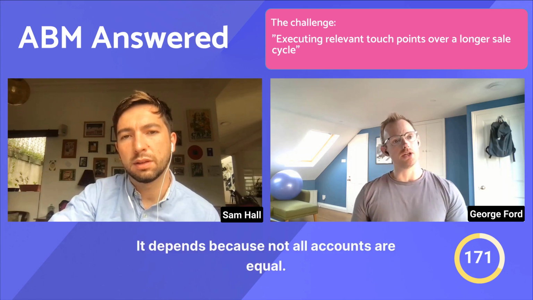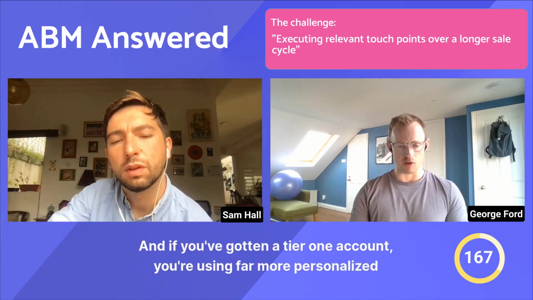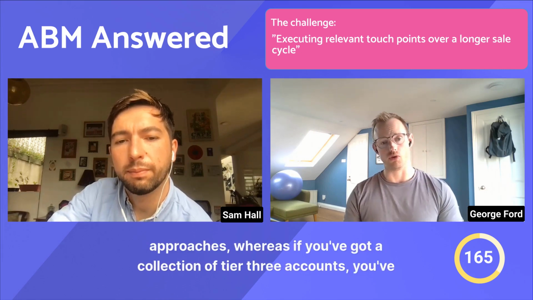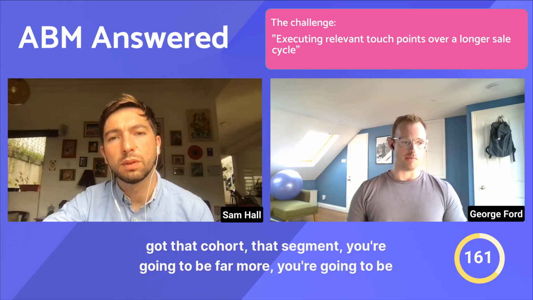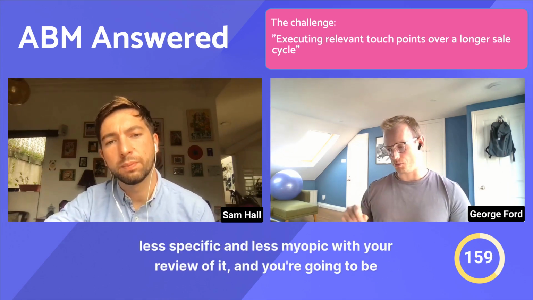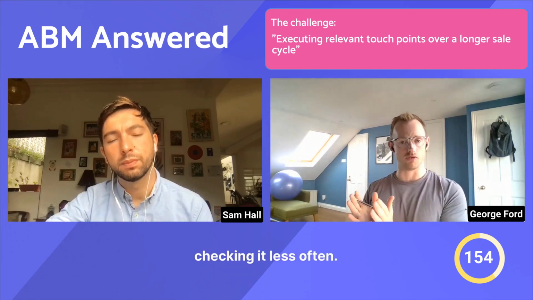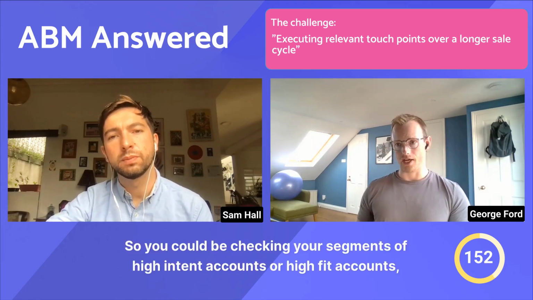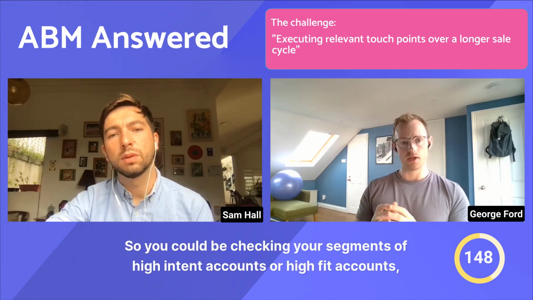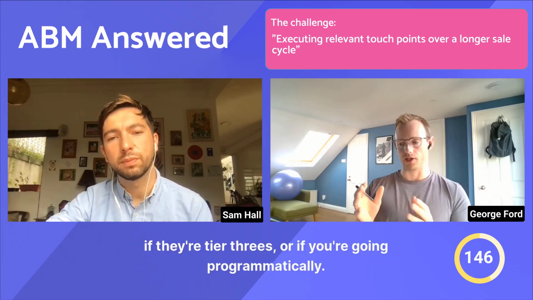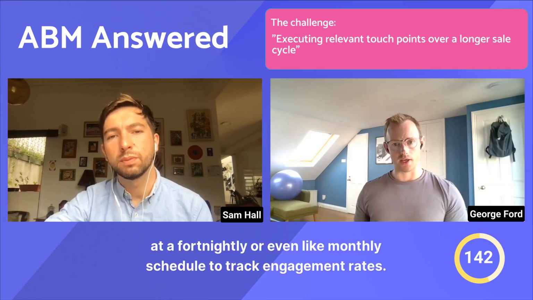It depends, because not all accounts are equal. If you've got a tier 1 account, you're using far more personalized approaches. Whereas if you've got a collection of tier 3 accounts, a cohort or segment, you're going to be less specific and less myopic with your review, and you're going to be checking it less often. You could be checking your segments of high-intent or high-fit tier 3 accounts, if you're going programmatically, on a fortnightly or even monthly schedule to track engagement rates.